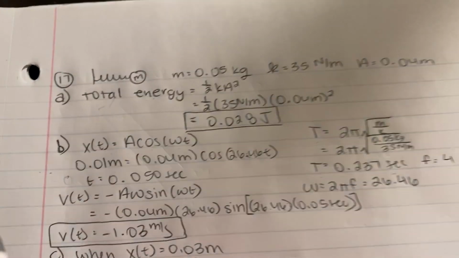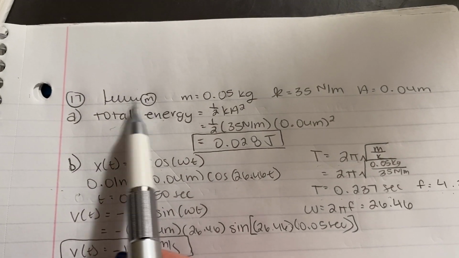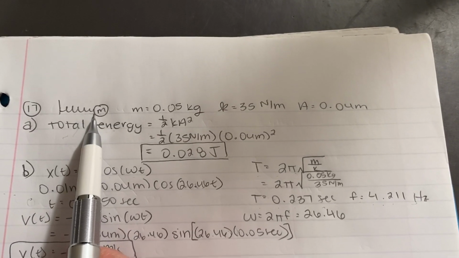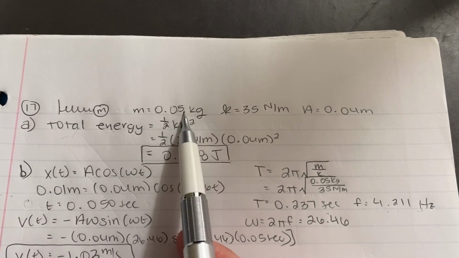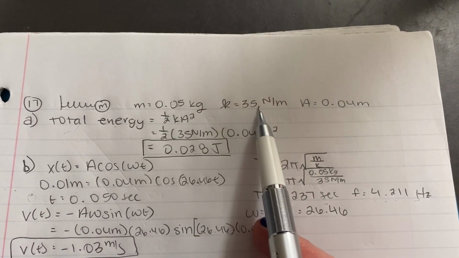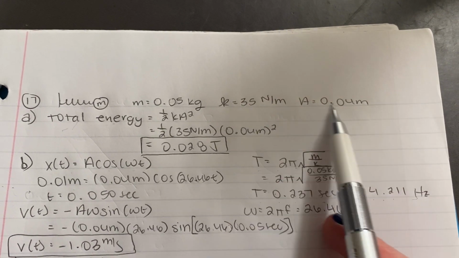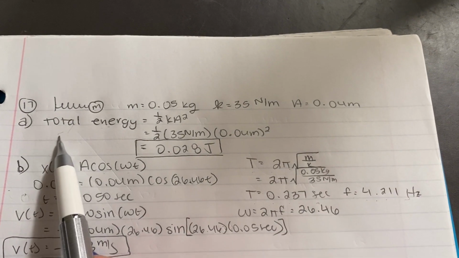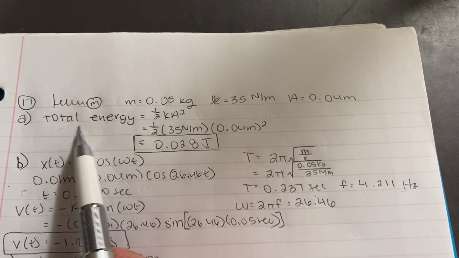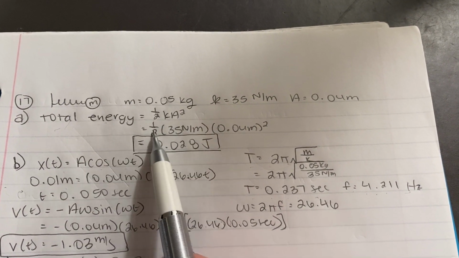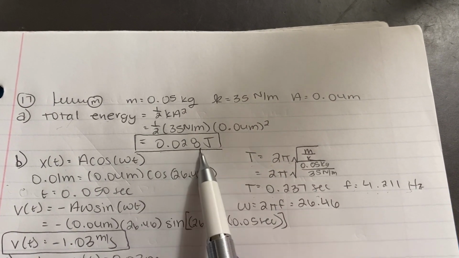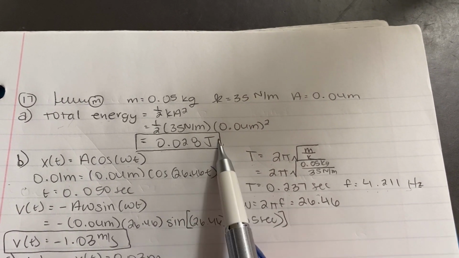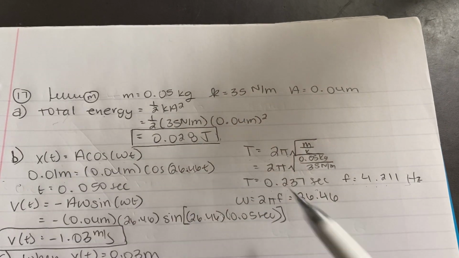So first thing that I did was draw a little diagram here with the spring and the mass, and I wrote down everything that we knew. So we know that the mass is 0.05 kilograms, the spring constant is 35 newtons per meter, and the amplitude is 0.04 meters. The first question, to find the total energy, is pretty straightforward. We know that the equation for total energy is 1/2 kA squared, so you plug in the knowns and you get 0.028 joules. That's the total energy at any time when this is oscillating back and forth.